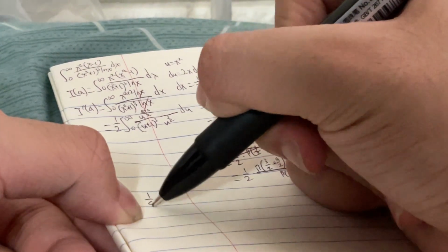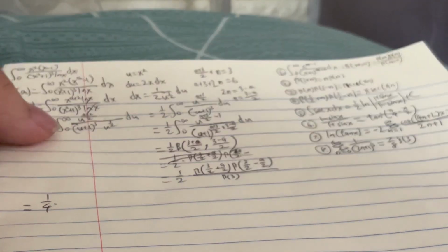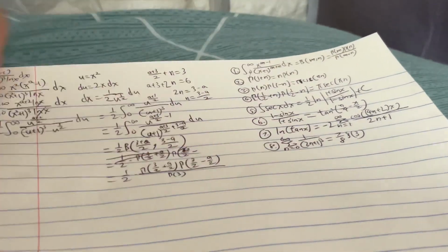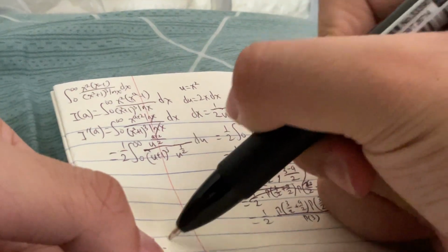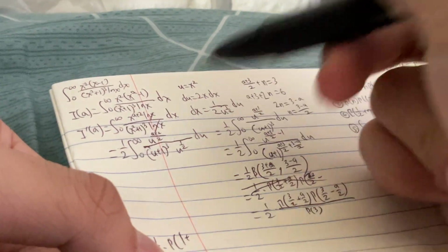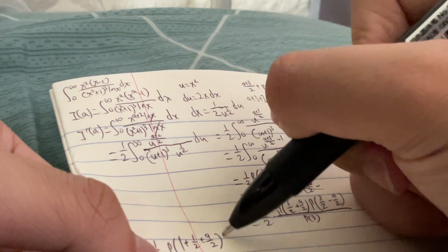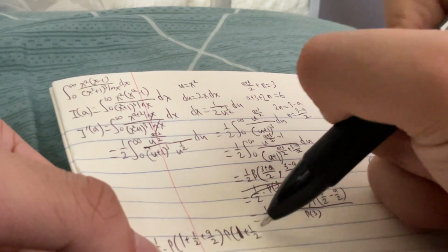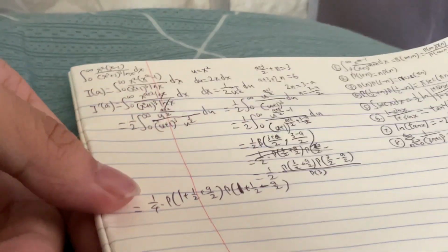So 1 over 4. And then we are going to use the second formula here. Gamma 1 plus n is equal to n times gamma of n. So I'm going to write this as gamma 1 plus 1/2 plus a over 2, and then times another gamma 1 plus 1/2 minus a over 2.